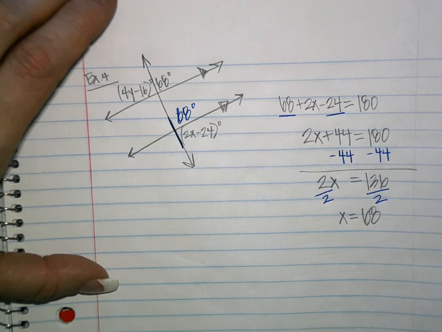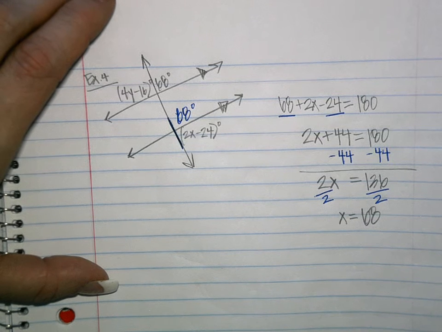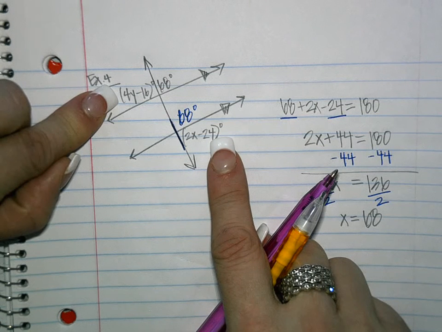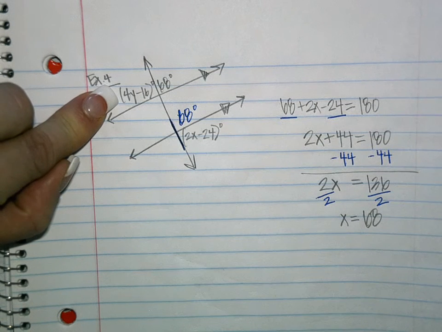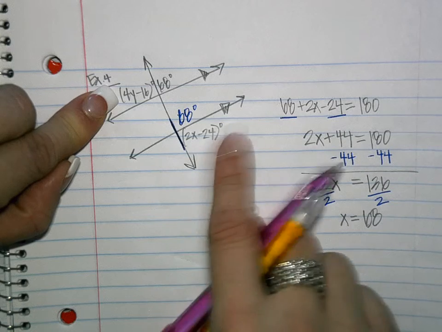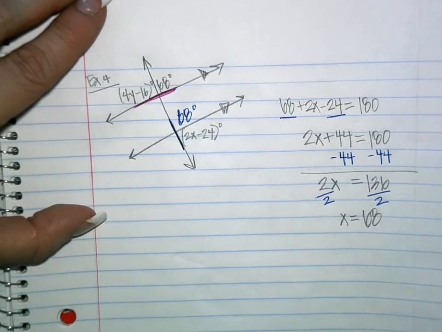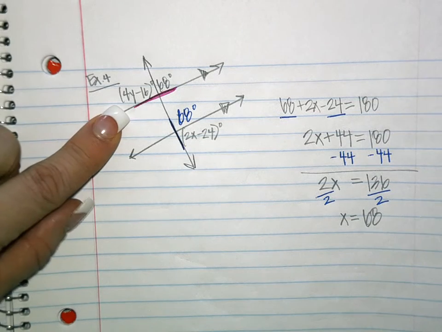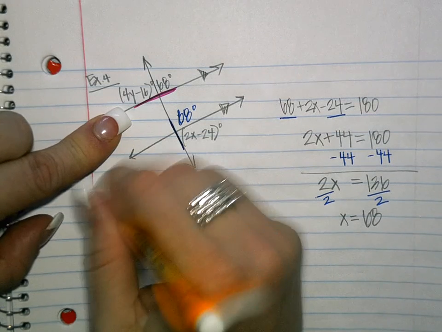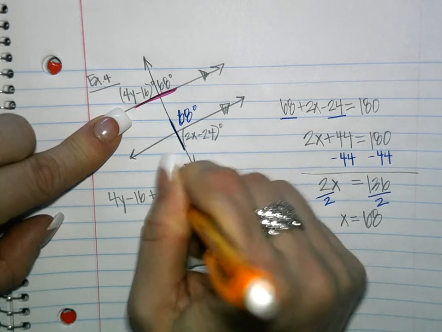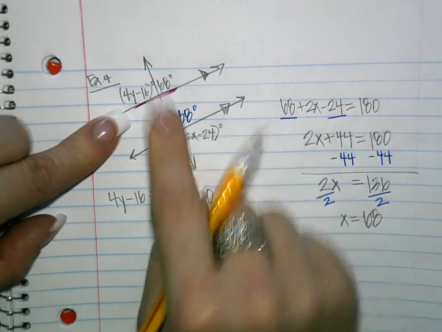Supplementary. So they equal 180. These are alternate exterior, right? So if I want to find alternate exterior, I'd have to figure out what this total is, right? It would also be easier probably to look at this relationship. What relationship do those two have? Supplementary. So 4y minus 16 plus 68 is equal to 180 because this is a supplementary relationship.